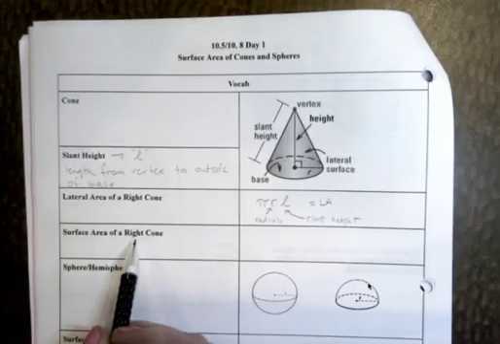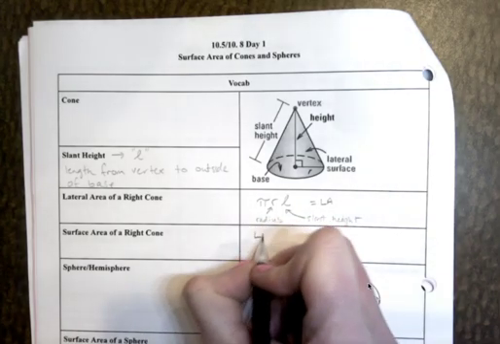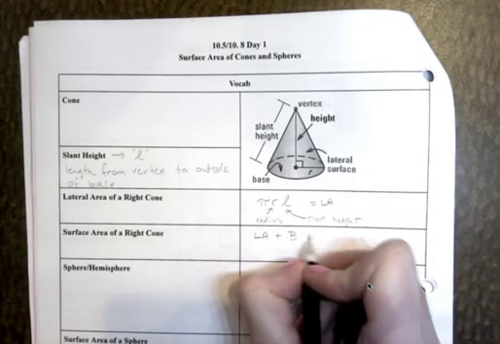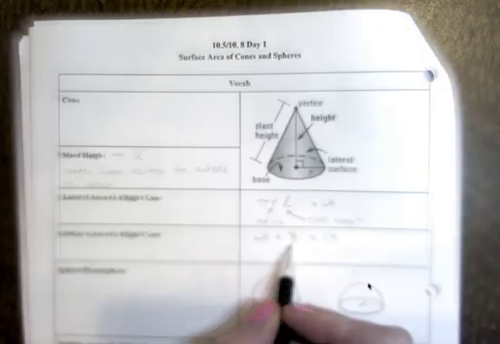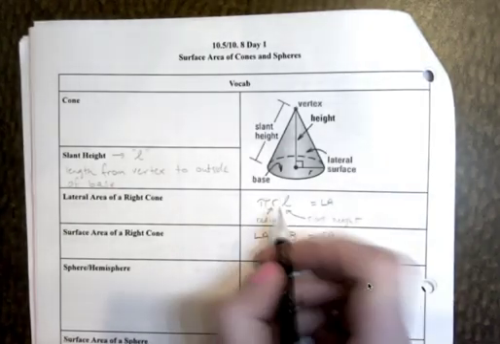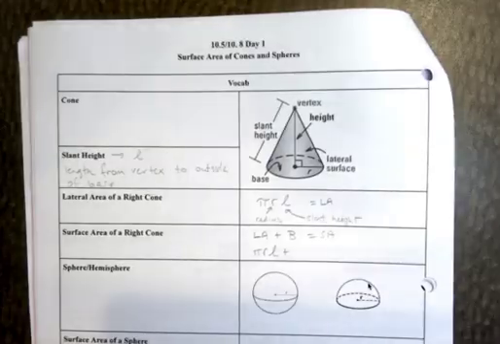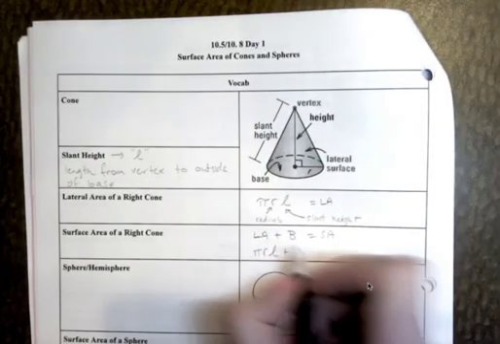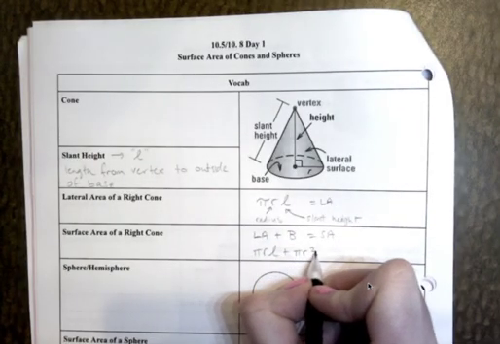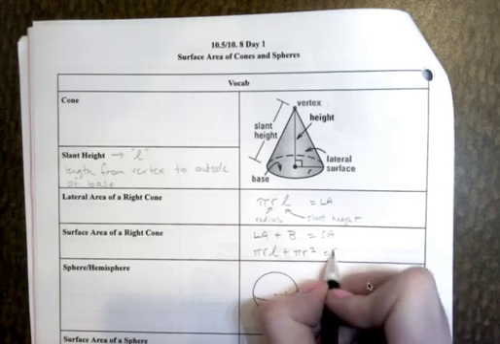Surface area is then going to be the lateral area plus the base. So the lateral area is pi r L, plus the base of a cone, which is a circle, so pi r squared.